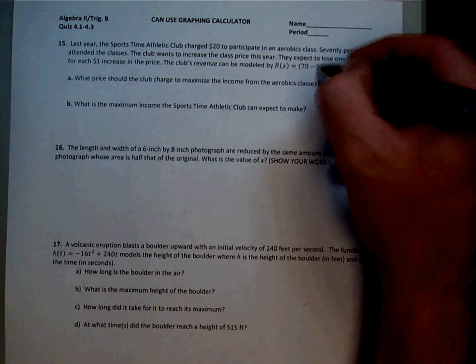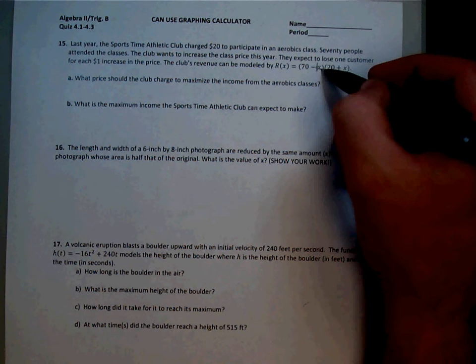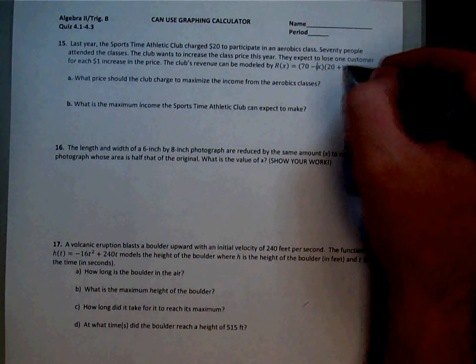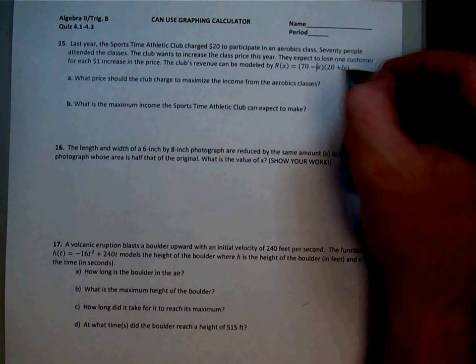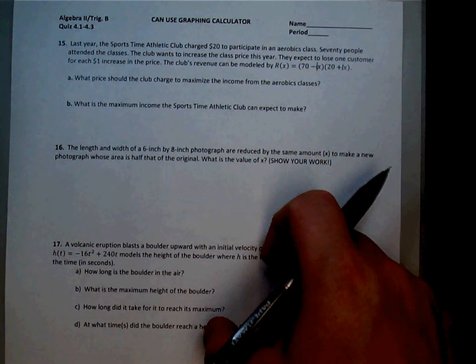That's like a coefficient of 1. They're saying, hey, we're going to have 70 people, but we're going to subtract 1 for every x, for every increase in price, every dollar increase. At the same time, here's the price. It's $20, but we're adding a coefficient of 1, so we're at 20, and we're adding 1 x times. That's going to give us the equation. Now part A is saying, what price should the club charge to maximize the income?